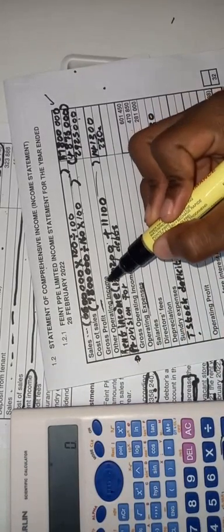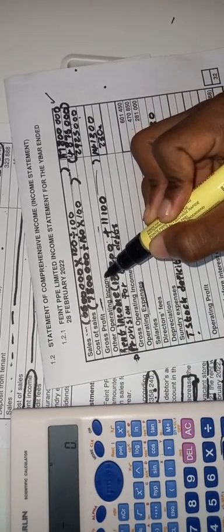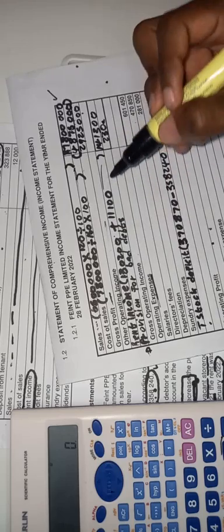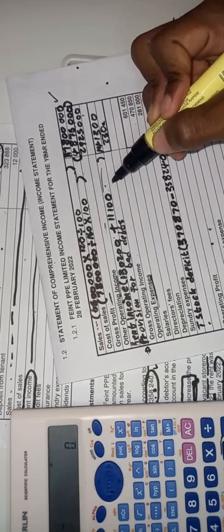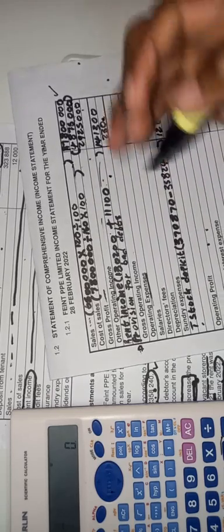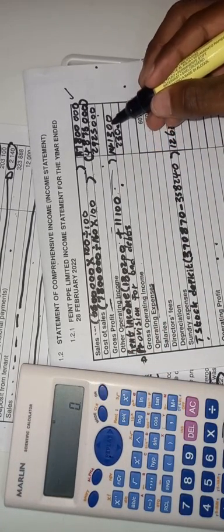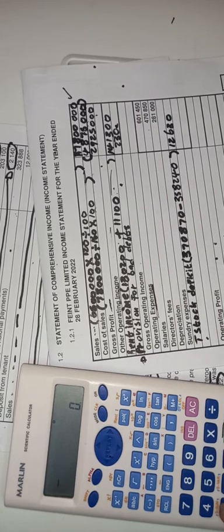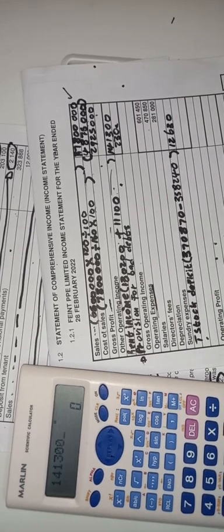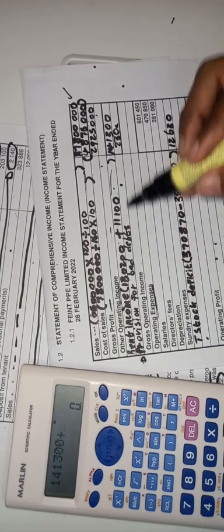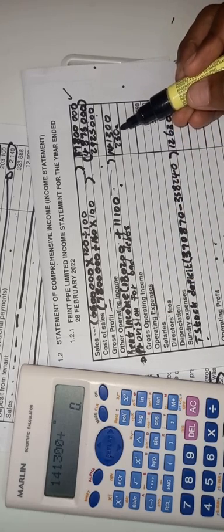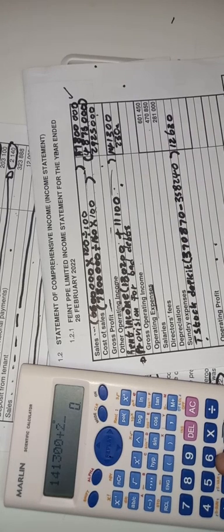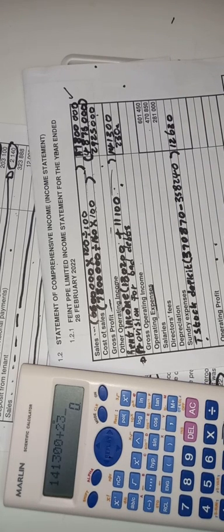So the total for other operating income, we are going to say rent income plus provision for bad debts. Then we will get the total here. The rent income is 141,300. So we punch our calculator, 141,300 plus provision for bad debts, which is 230.